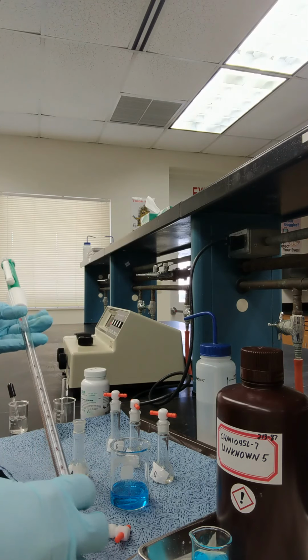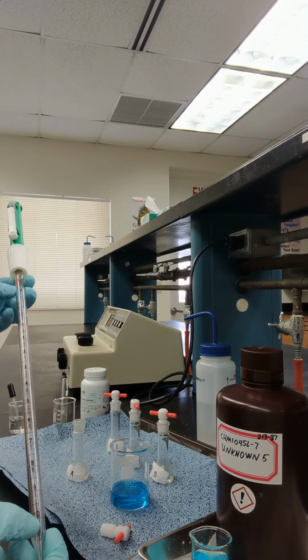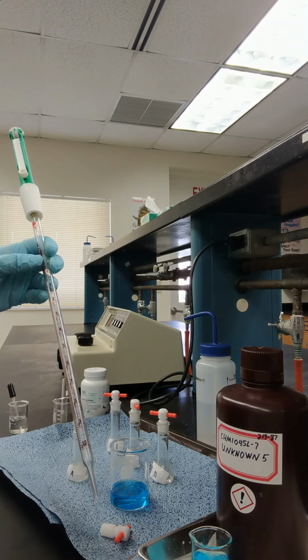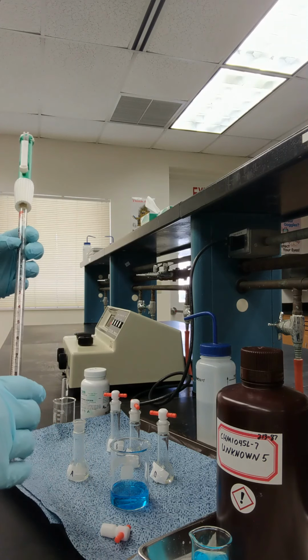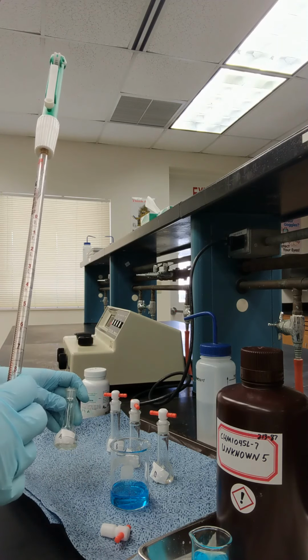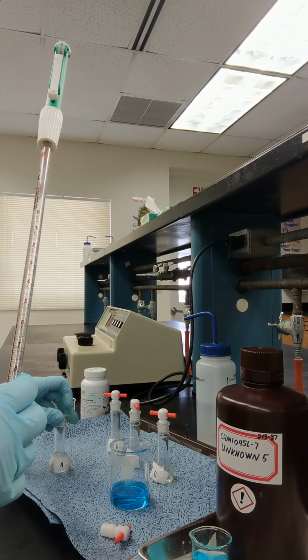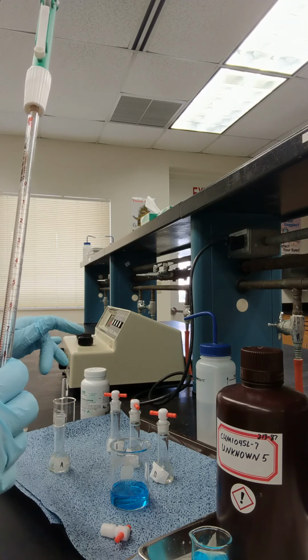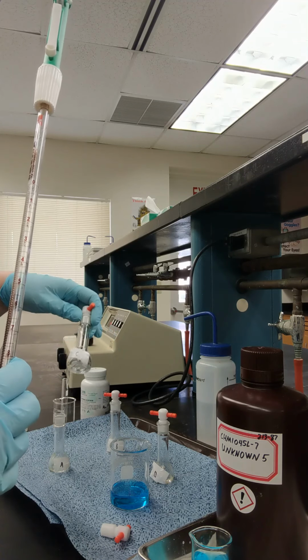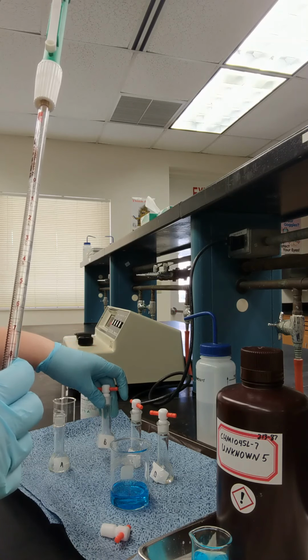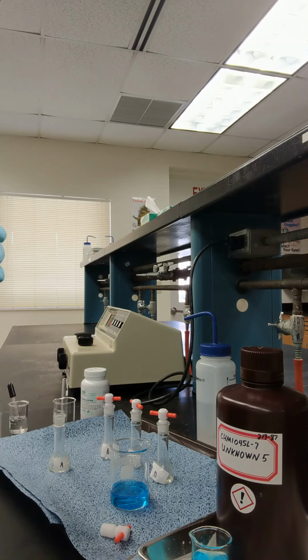So with this pipette, we can measure 10 milliliters. It's calibrated to measure 10. For standard A, I need 2 milliliters, for standard B, I need 4, for standard C, I need 6, and for the last one, I need 8 milliliters.